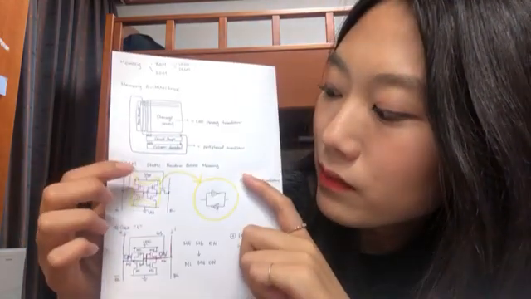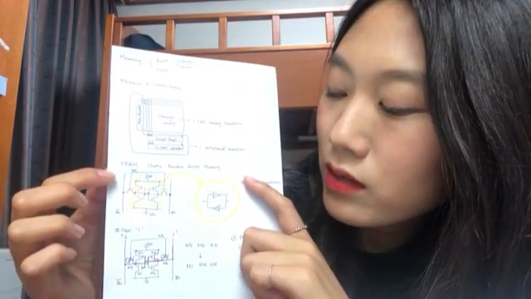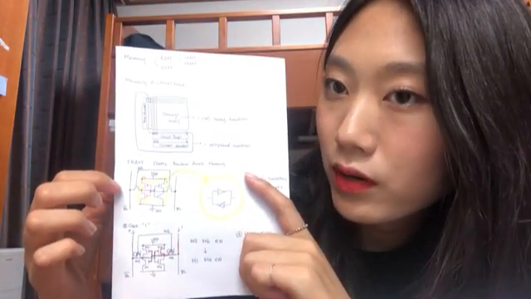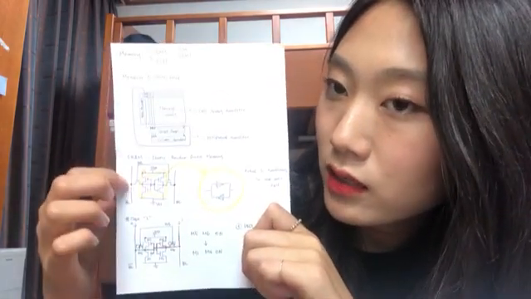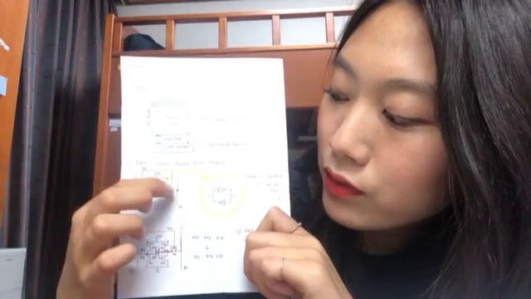And next is SRAM. SRAM is static random access memory. It means the data is not changed along the time. And this is the structure of SRAM. There are a total of 6 transistors in one unit cell. The middle 4 transistors act as a latch, and the side 2 transistors act as switches.